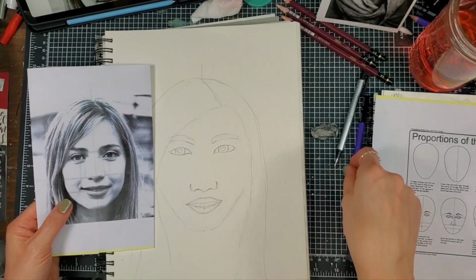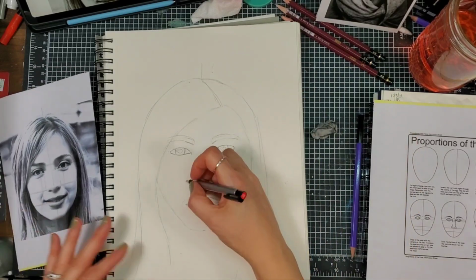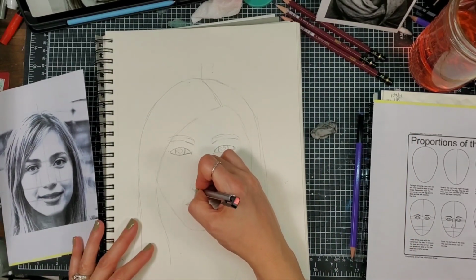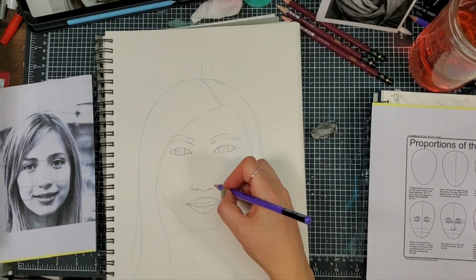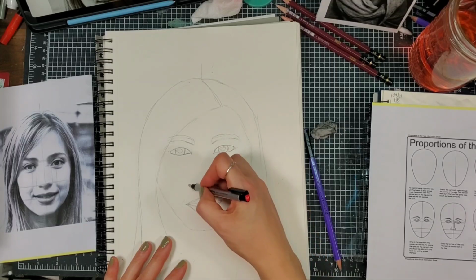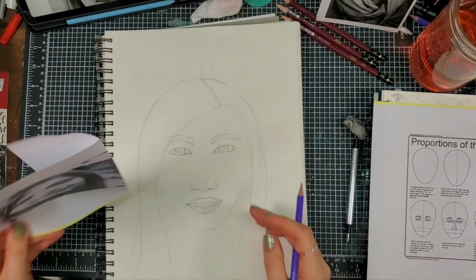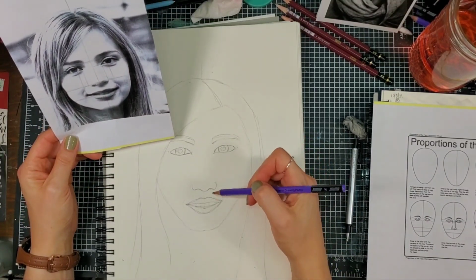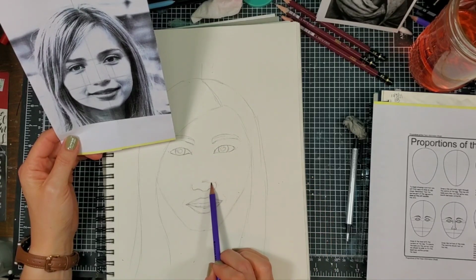I feel like her nose is a little big, so I might cut that a little bit smaller. I feel like her nose is too far away from her face.